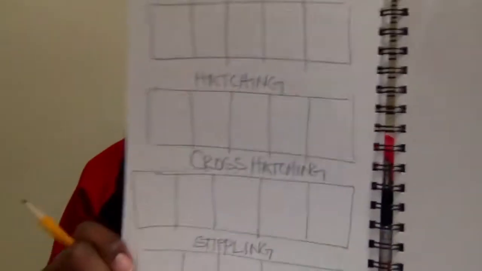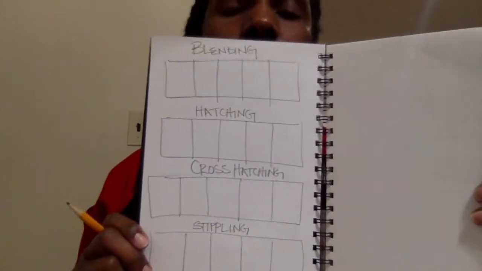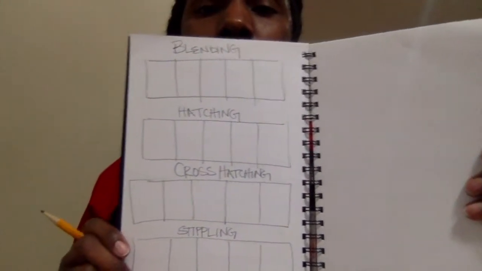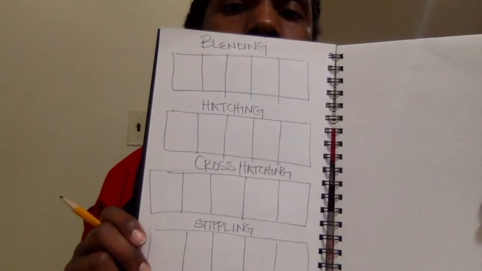So what I want you to do is to label them like this: hatching, cross hatching, stippling, and blending. It doesn't matter which one. Okay. And then the next thing I want to do is, if I were you, I want to go from dark to light, so from left to right.